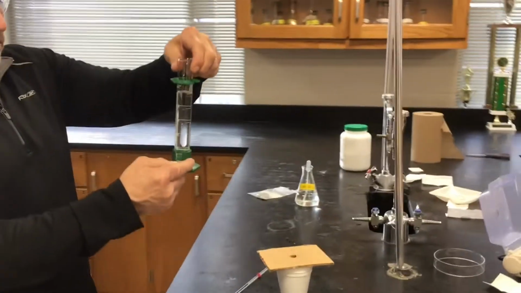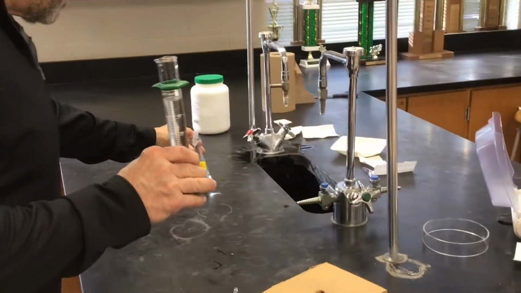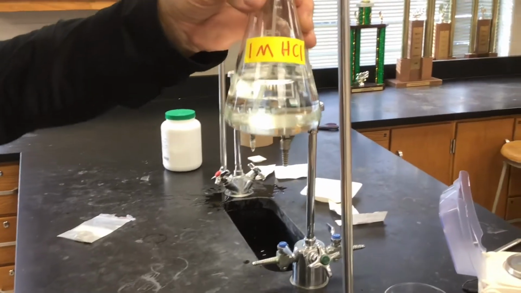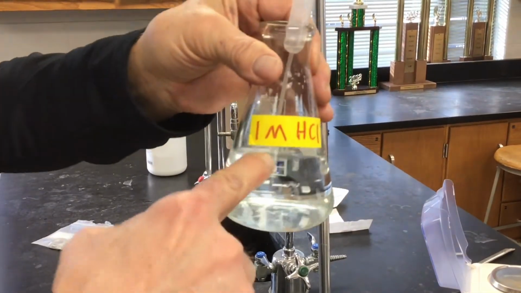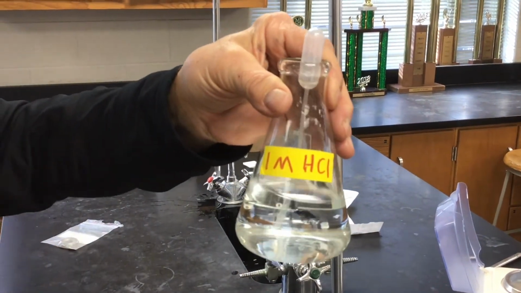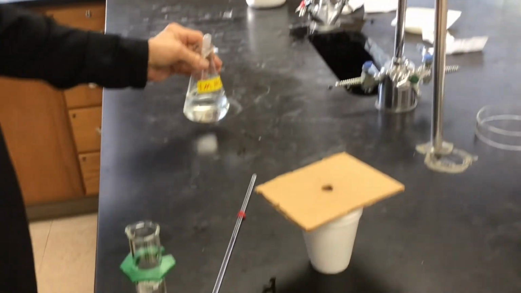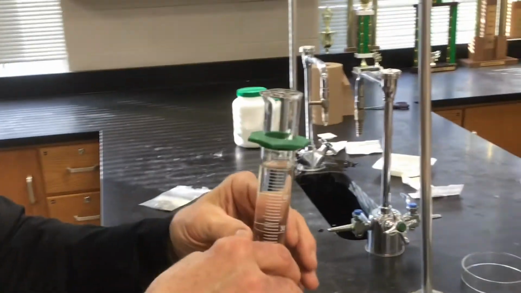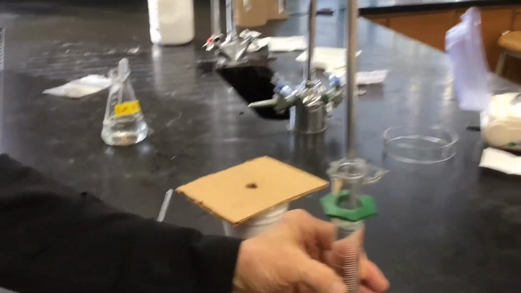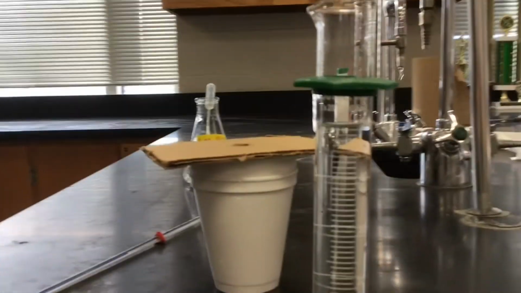And here's our hydrochloric acid. We've already put it in the cylinder. Now this is 1 molar HCl. I just wrote it this way, but it's like 1.00 molarity HCl. And we're measuring out 50 milliliters. Maybe I'm better off leaving it. Yep, we'll go sit that down.